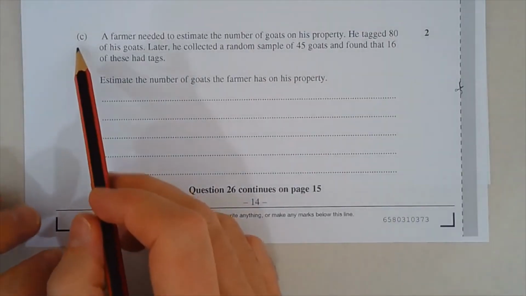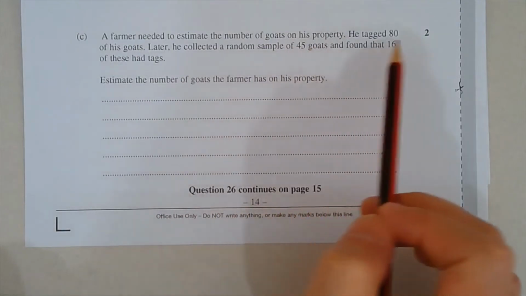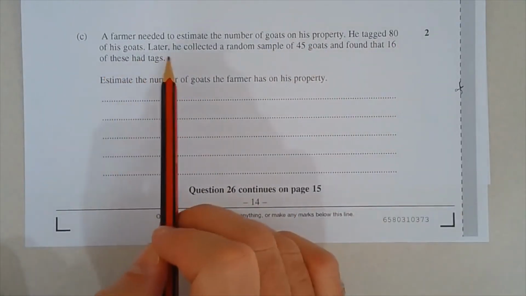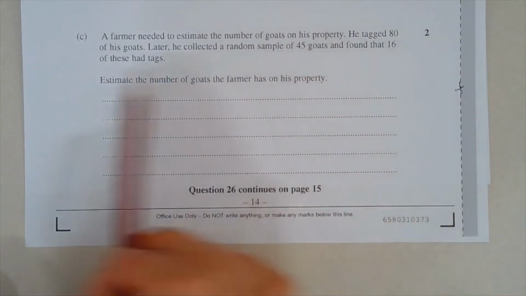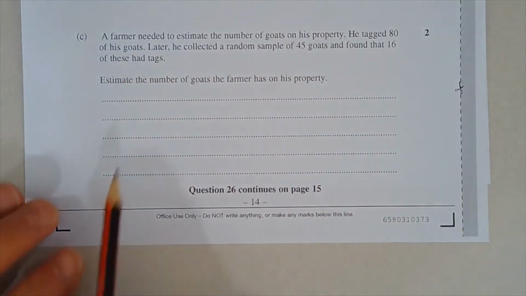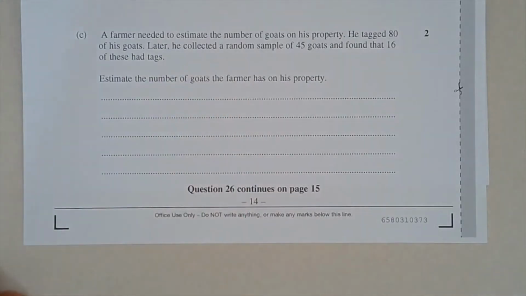Question 26C. A farmer needed to estimate the number of goats on his property. He tagged 80 of his goats. Later, he collected a random sample of 45 goats and found that 16 of these had tags. Estimate the number of goats the farmer has on his property.